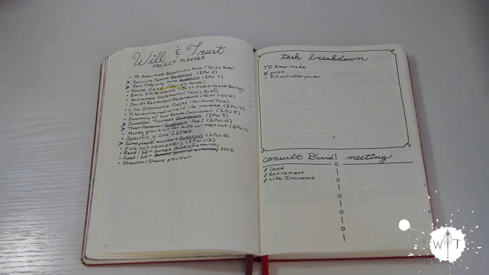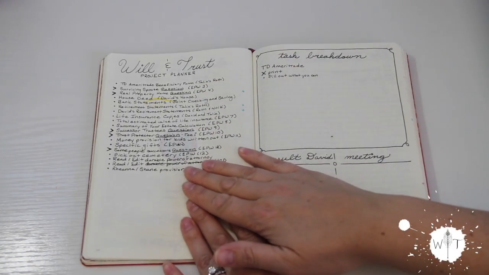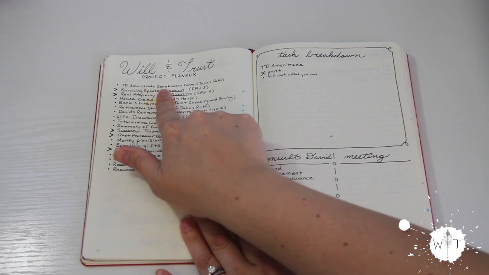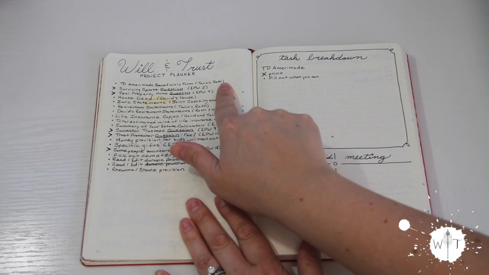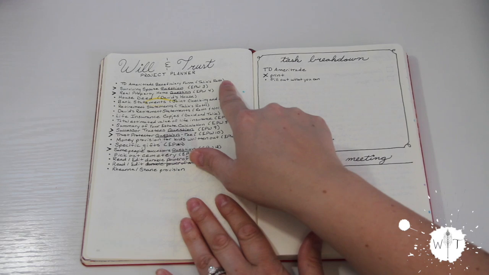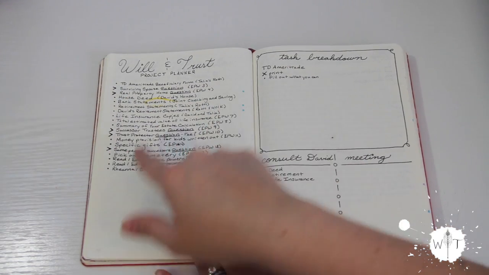So what I did was I went through it page by page and I made a list of everything we have to do. My first bullet point is the TD Ameritrade beneficiary form for my Roth IRA. I need to get that form because I need to change the beneficiary. So that was my first task.